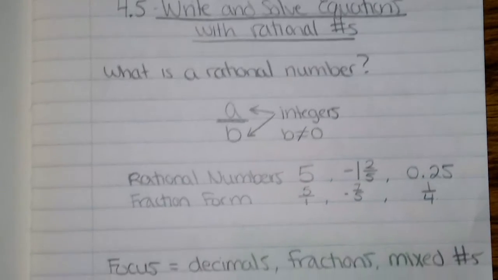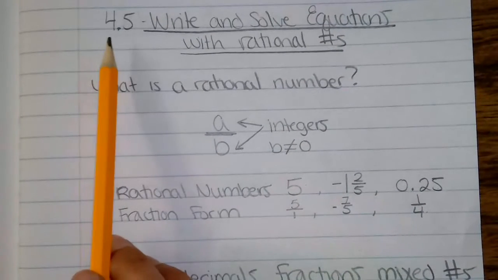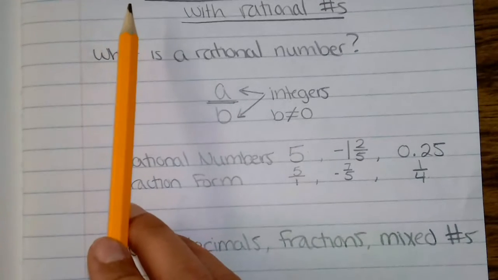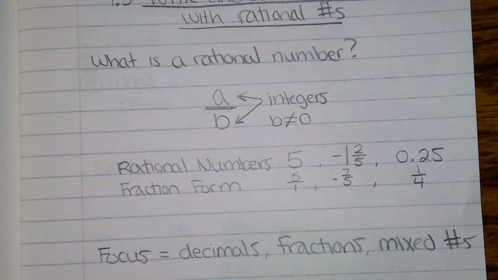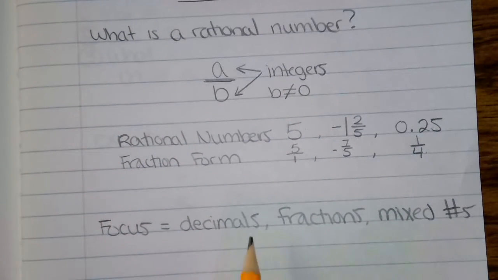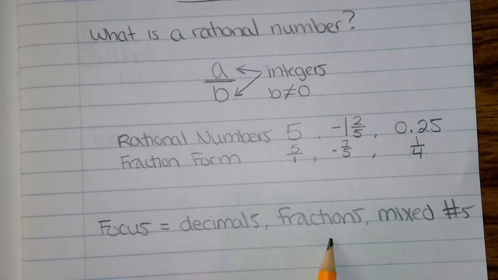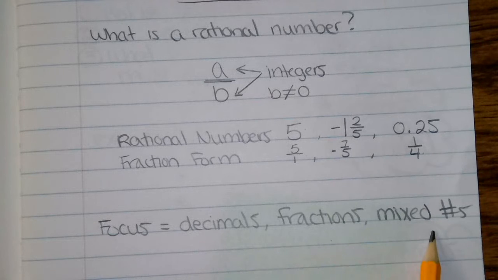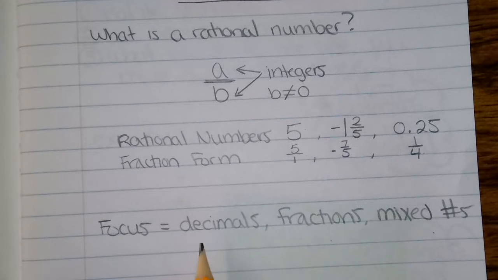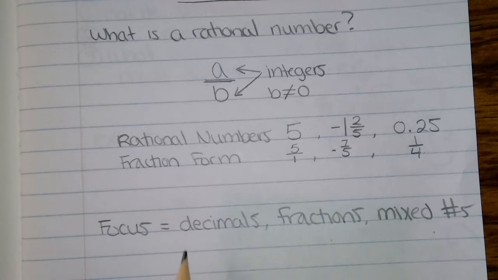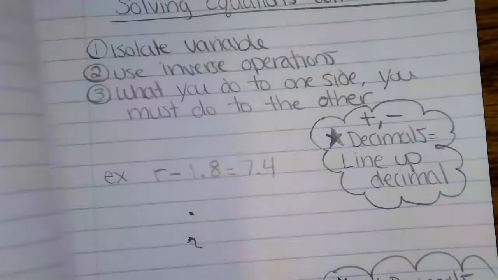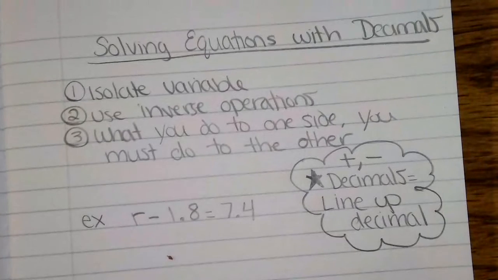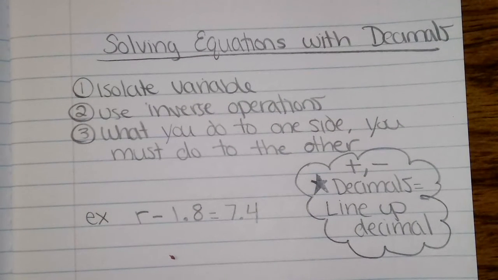Okay, so our focus for this lesson is to talk about writing and solving equations that include decimals, that include fractions, and that include mixed numbers. So we're going to focus on each one of those. So our first focus is going to be on decimals, okay? So solving equations with decimals.